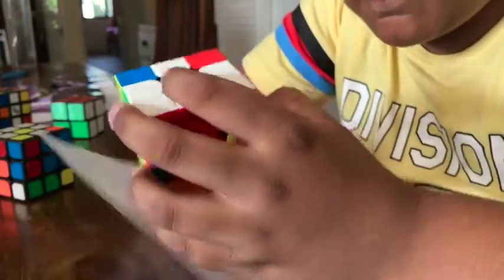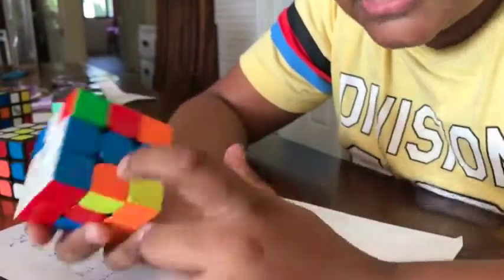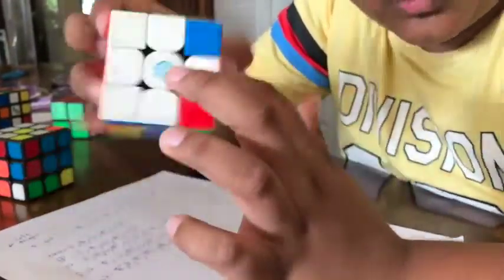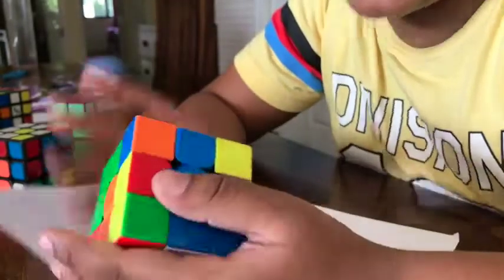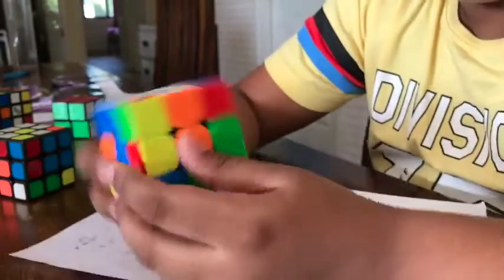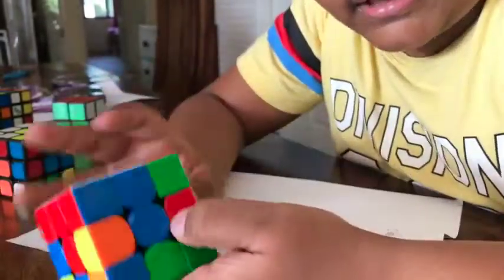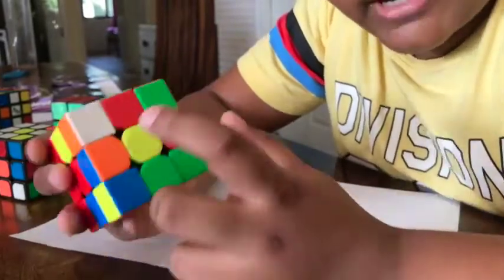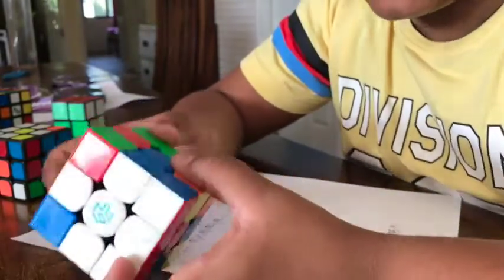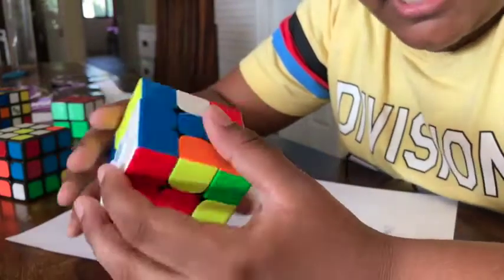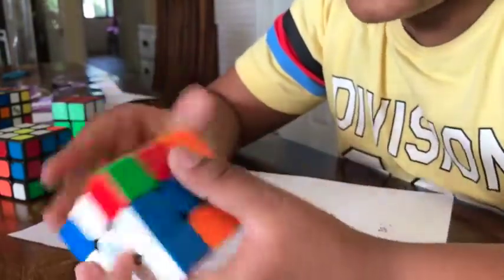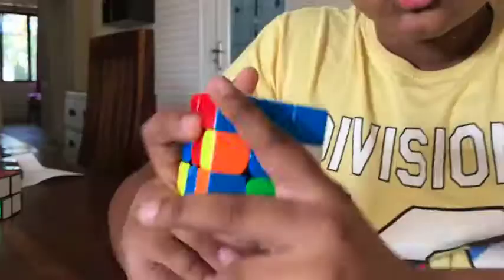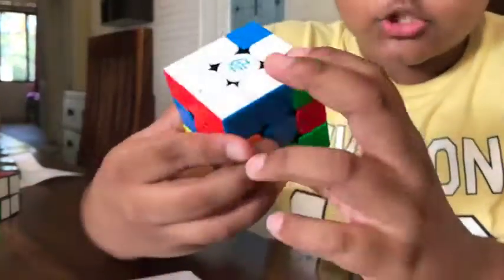And make sure it's not like here. See, for example, the white piece is here. Make sure that it's not in the path of this. See, for example, if I put it here, it's not in the path. If I pull this down, it's still there. But if you put it here and pull it down, it's gone. So make sure it's away from the path when you pull it. So the first step is to move it away from the path.